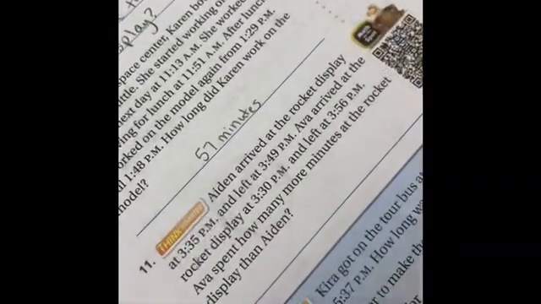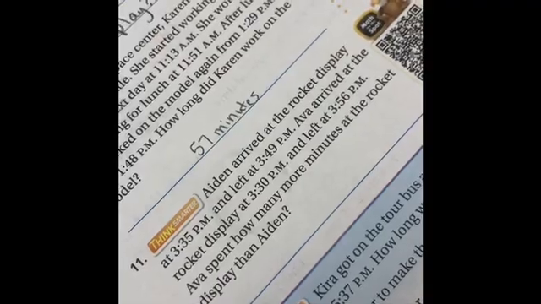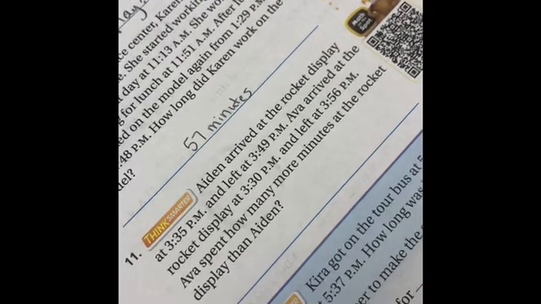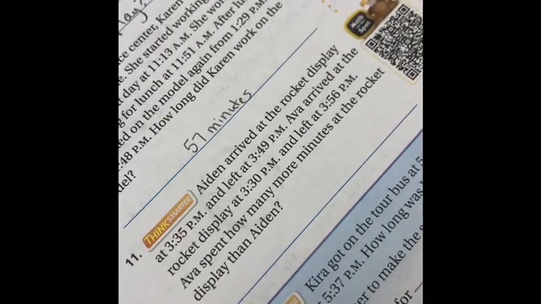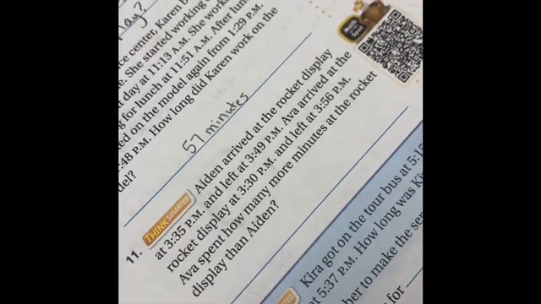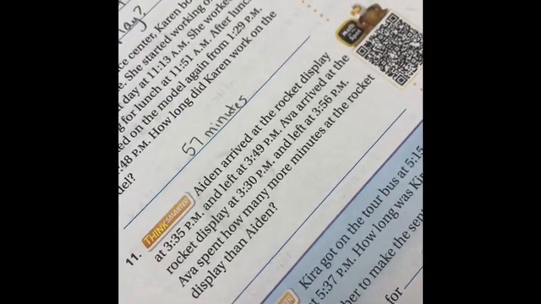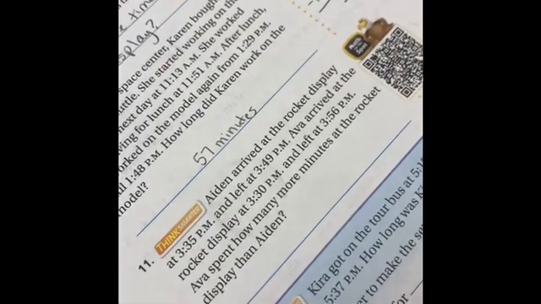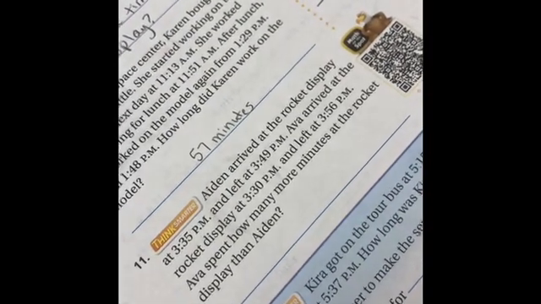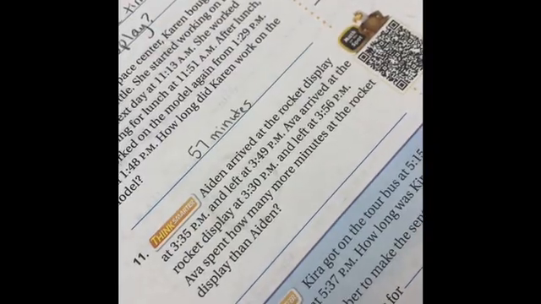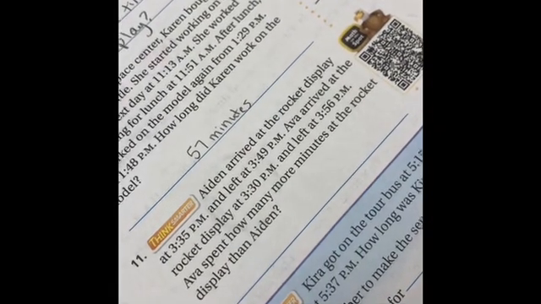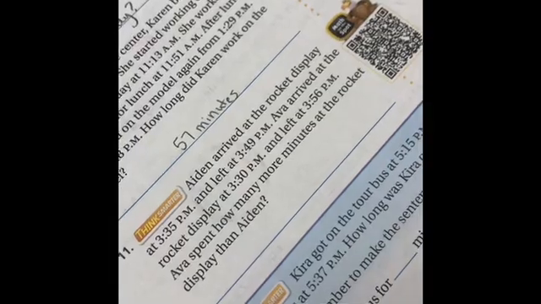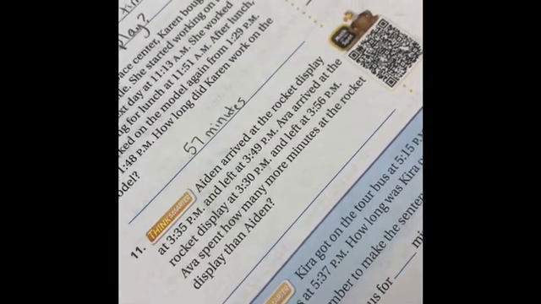All right, and number 11 says, Aiden arrived at the rocket display at 3:35 p.m. and left at 3:49 p.m. Ava arrived at the rocket display at 3:30 p.m. and left at 3:56 p.m. Ava spent how many more minutes at the rocket display than Aiden? So again, we need to subtract to figure out the elapsed time for both Aiden and Ava, and then we need to subtract again because it says how many more minutes Ava spent than Aiden.